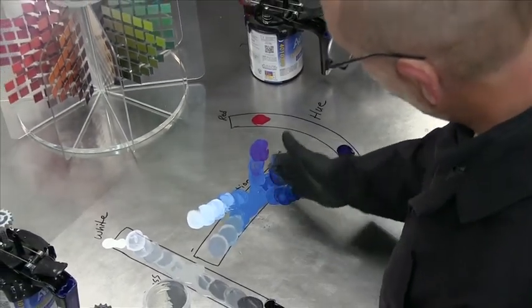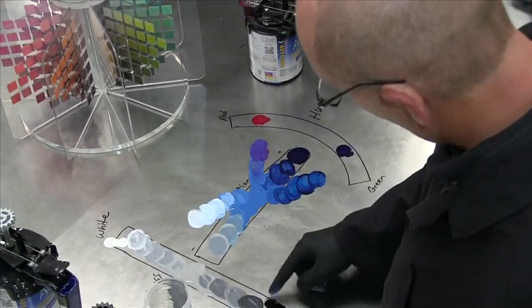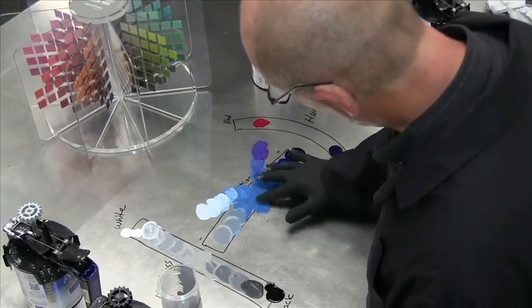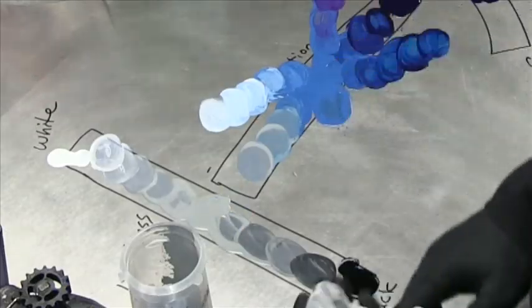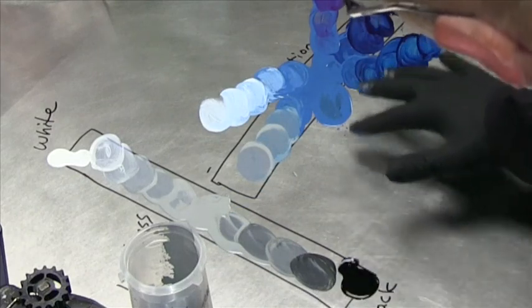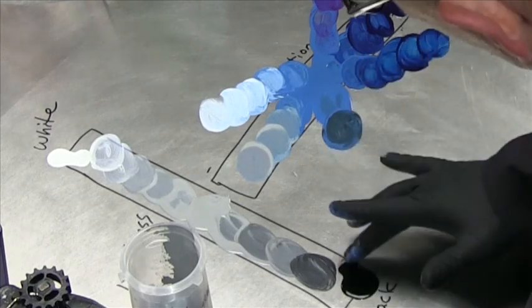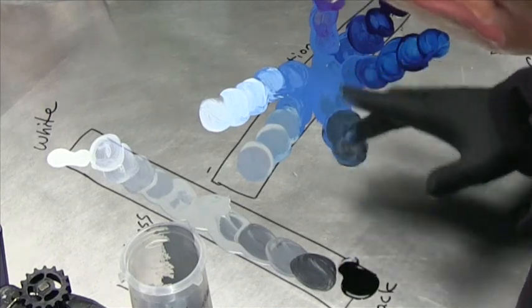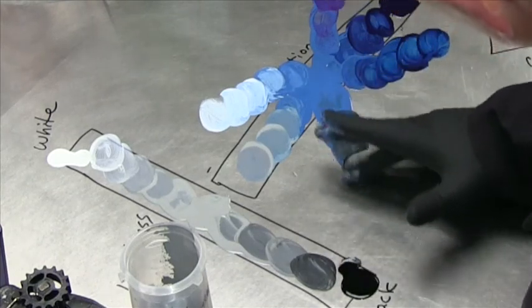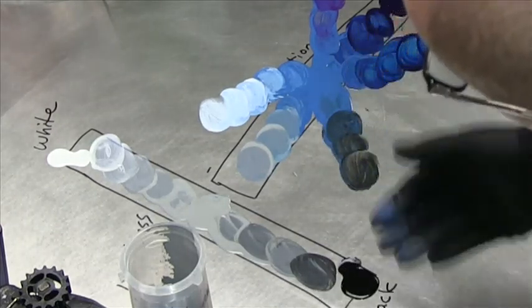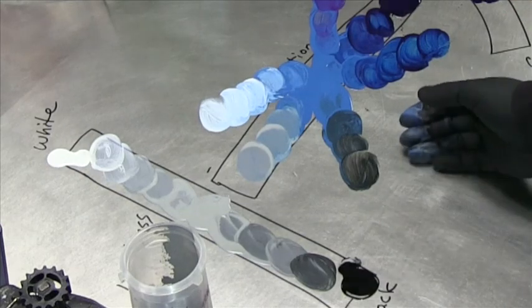Okay? If we want to desaturate and darken it, we would add black. It doesn't take very much black at all to affect this color. So now what you're seeing is it's getting very dirty looking. It's making it darker and darker and darker. In just that little bit of time, we've moved it from blue all the way to looking black with just very little black.